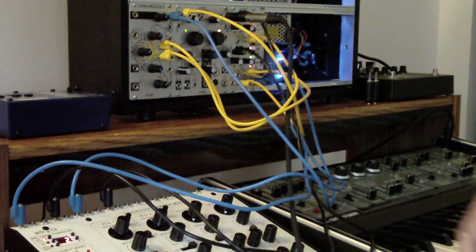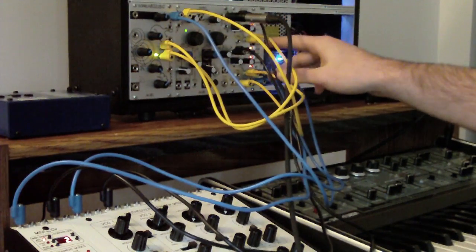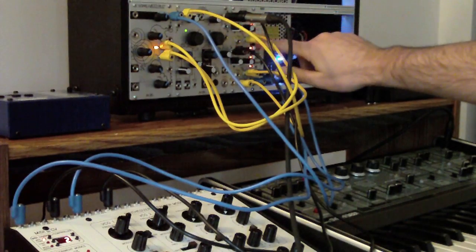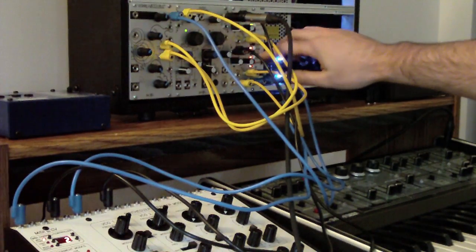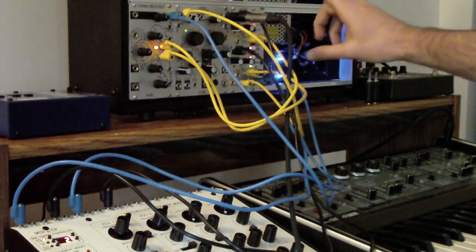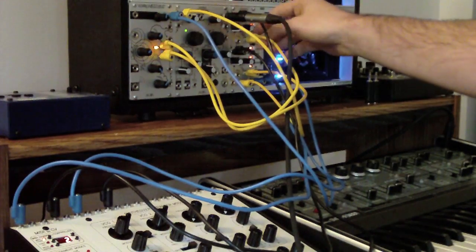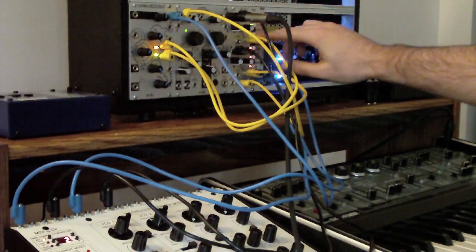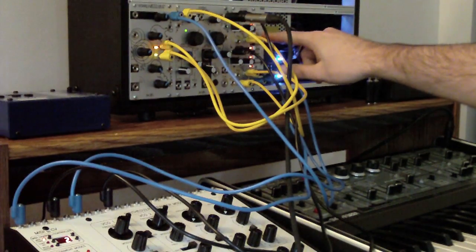If I want to change the scale, I can just dial it up. I don't know if you can see it on camera there, but basically the LEDs on the microscale correspond to which notes on a standard piano scale will be quantized. Turn this into a minor scale quickly.